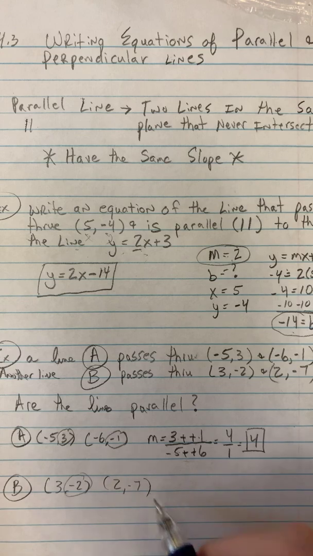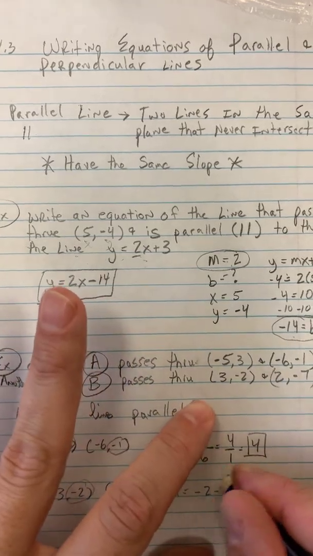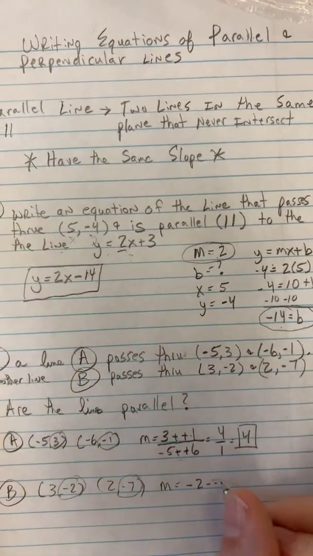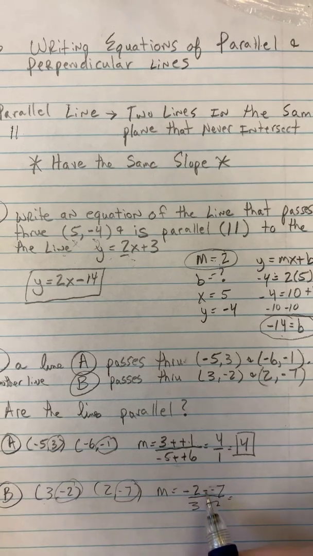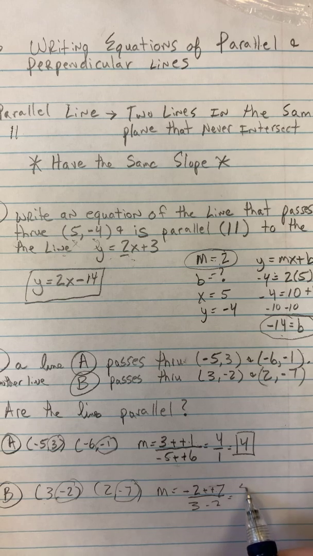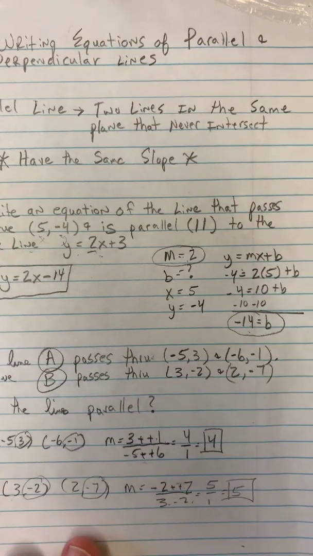I will do my slope by change in y over change in x. That's why I'm circling my y. So slope would be negative 2 minus a minus 7 over 3 subtract 2. Minus minus slash slash. Negative 2 plus 7, 5. 3 minus 2, 1. I get a slope of 5. I am confident those are correct.